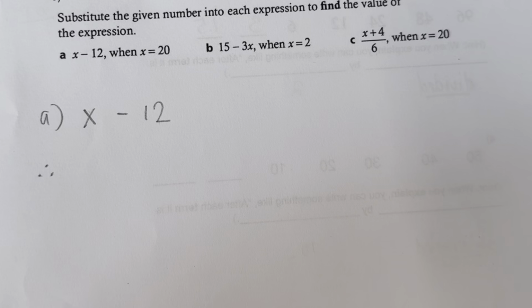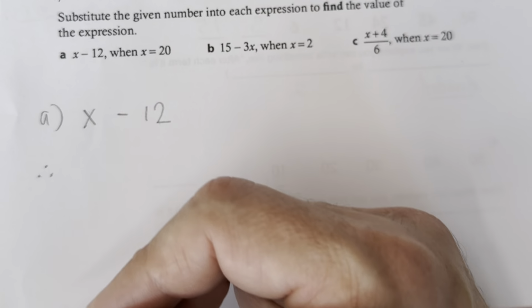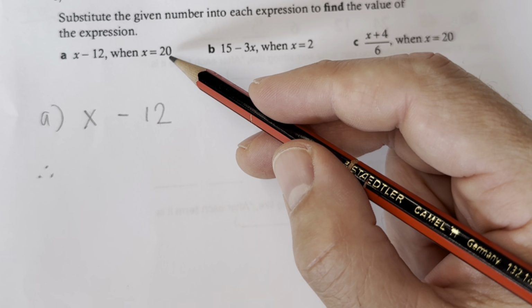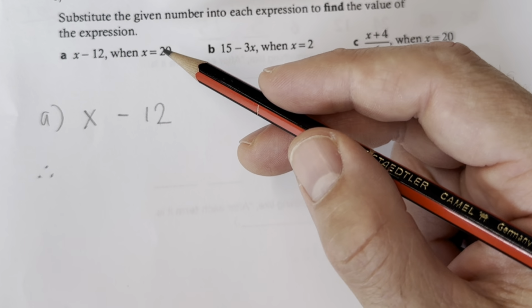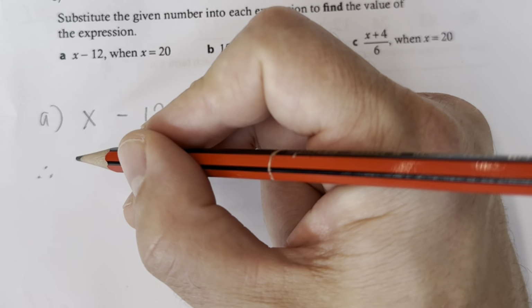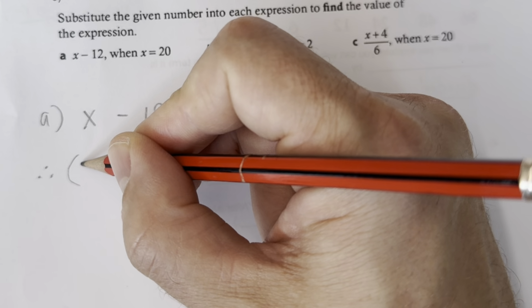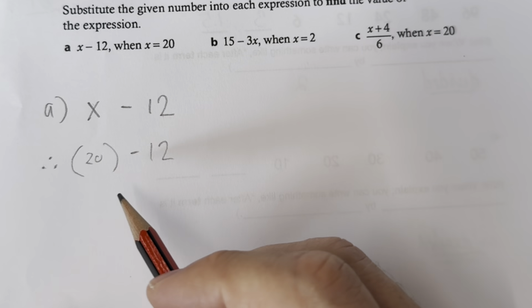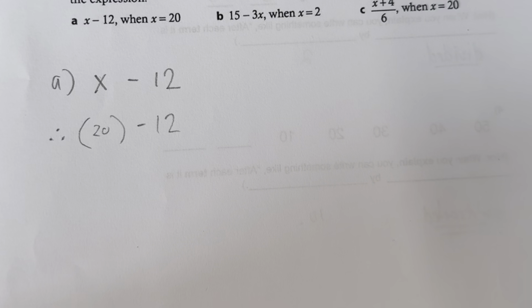What that means is, in the context of just this question, wherever you see an X, you can replace it with a 20. And conversely, wherever you see a 20, you could replace it with an X. So all that's saying here is I'm going to substitute out that X and stick in the 20. And I like to always substitute with parentheses so I can clearly see what I'm substituting.